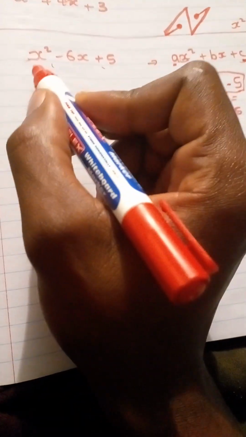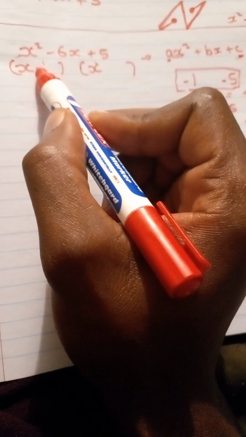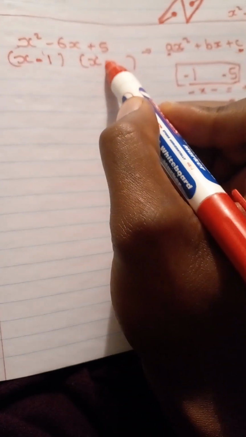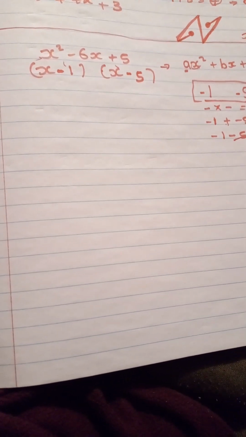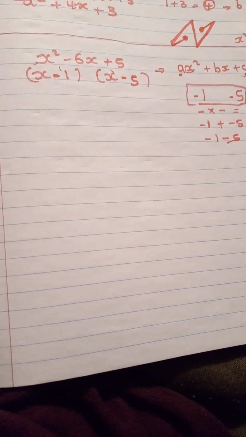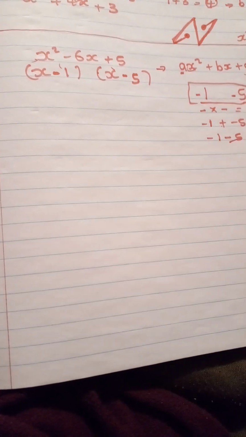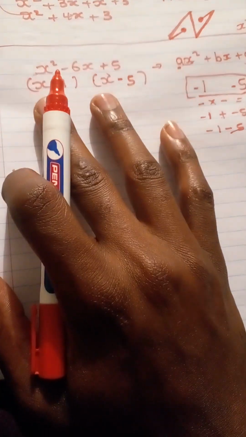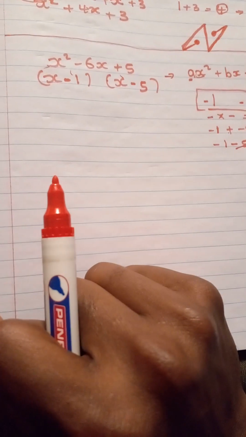So then you open your two brackets. It is x, then minus 1 and x minus 5. So this is how we can factorize this trinomial. And then you know how to check. You FOIL this one out, and then it should give you the original trinomial.